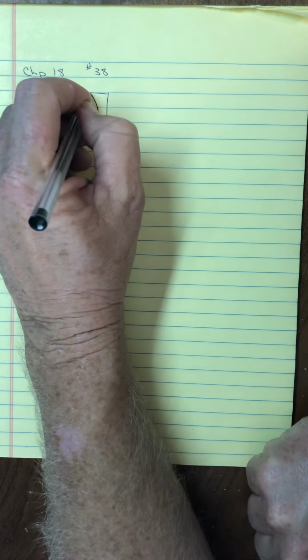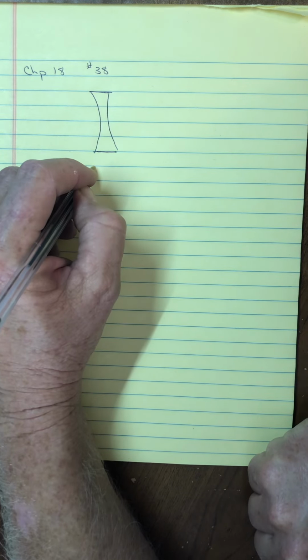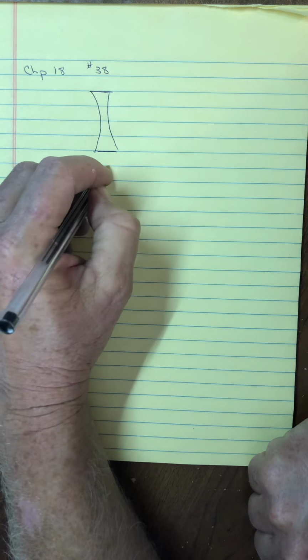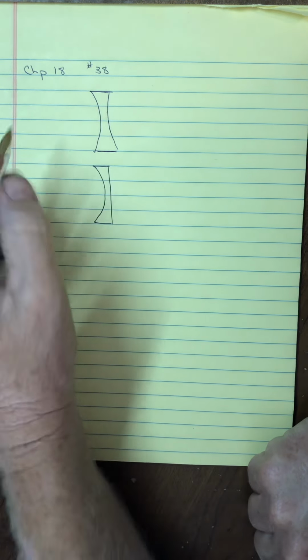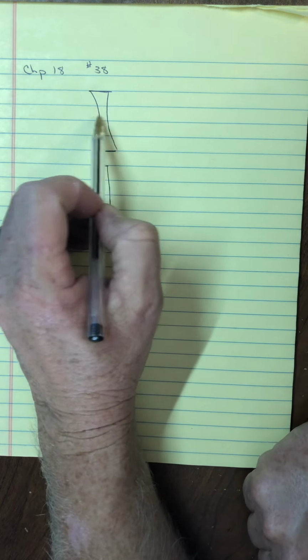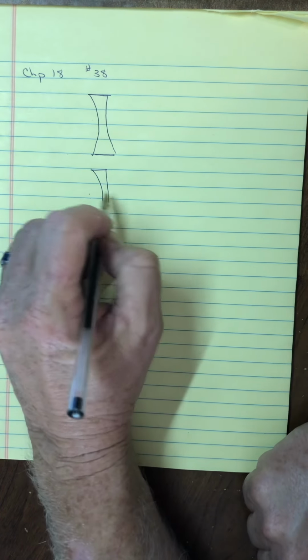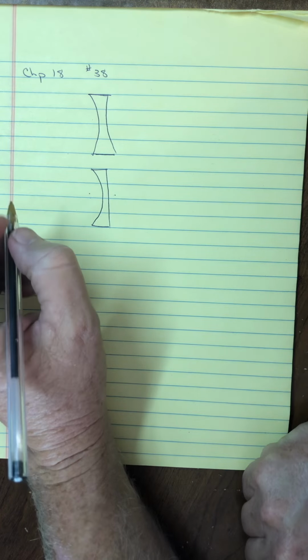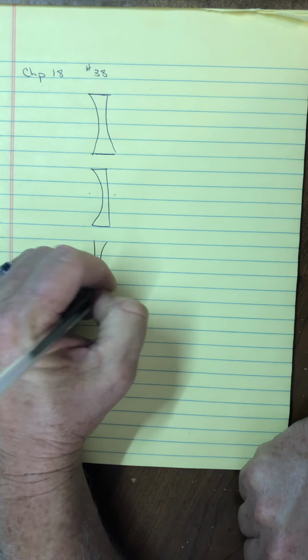The diverging lens we usually draw with this hourglass shape. It doesn't have to be, by the way, something that was curved only one time and then straight on the other. So we often refer to this as a double concave lens, but this as a single concave. We call it concave and plano. Actually, this would do the same thing.